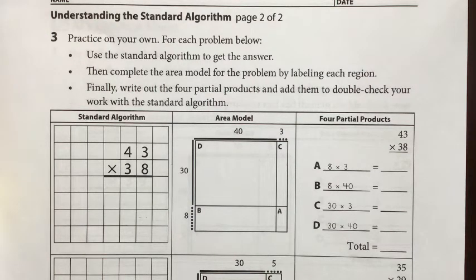Really important here is I know that this grid may be a little confusing for some of you. So if you would rather do this problem on a scratch piece of paper or a whiteboard, go ahead and do that and then just write your answer here. You do not have to use this grid. I'm going to go ahead and show you how to use the grid anyway, but you're welcome to use a whiteboard. Then go ahead and fill out the area model here and then do the partial products right here.